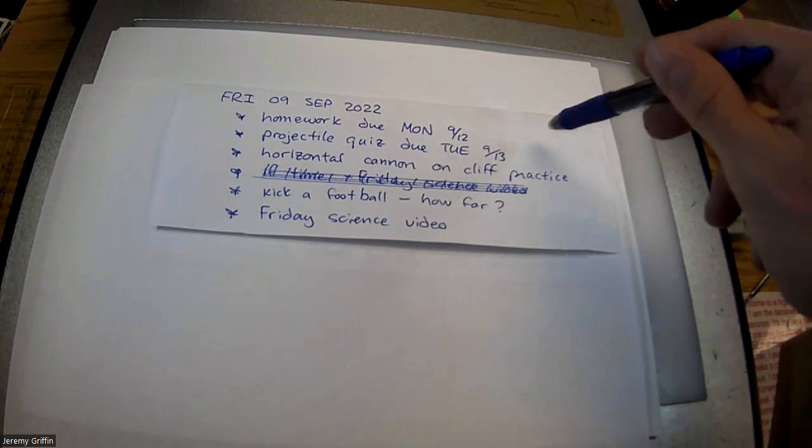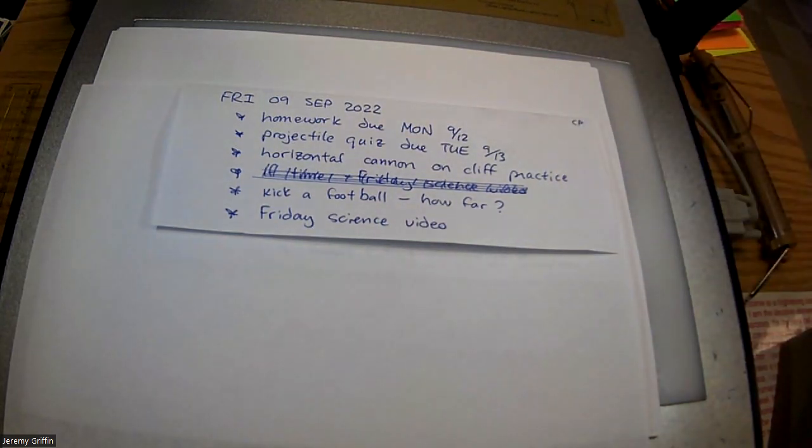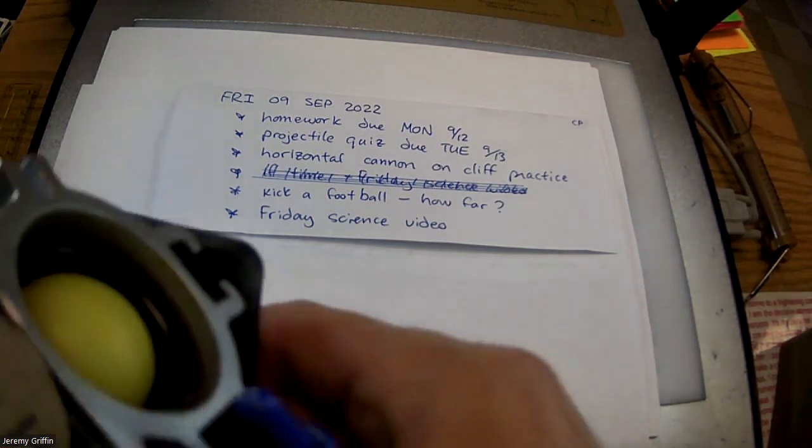So here's our agenda today. We're going to wrap up projectile motion. I still want to do a lab with you guys, but we didn't quite get to that this week, so we'll do it next week. I don't have a note for that, so let me start with that, just to get you guys thinking over the weekend.